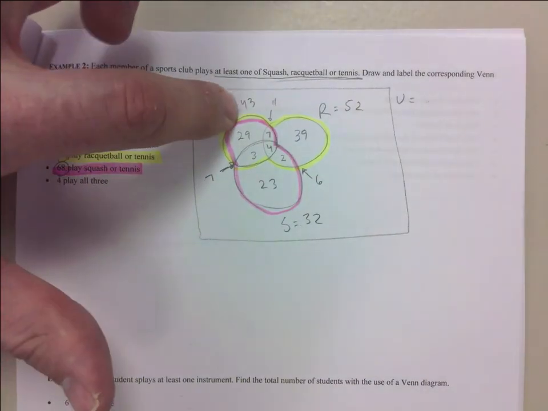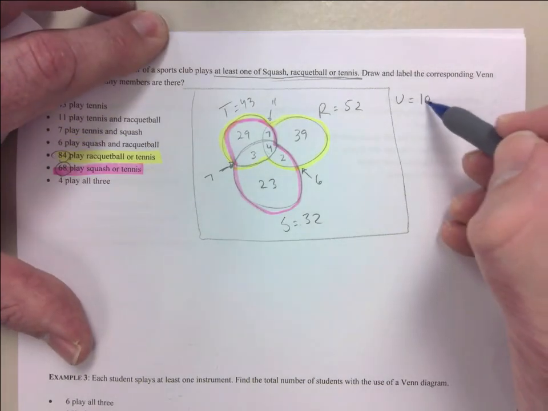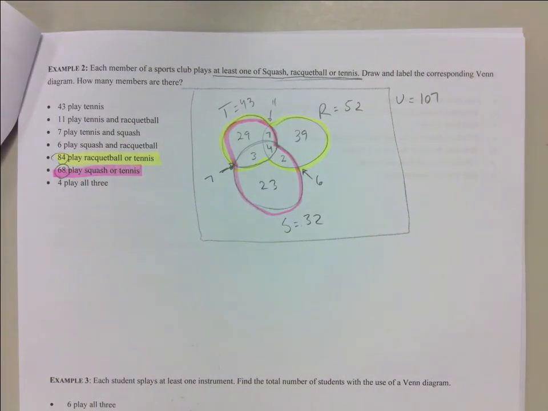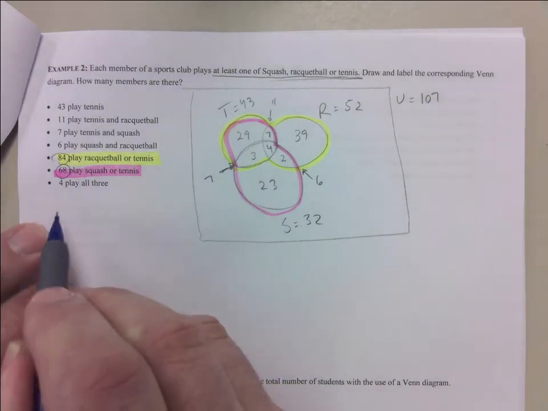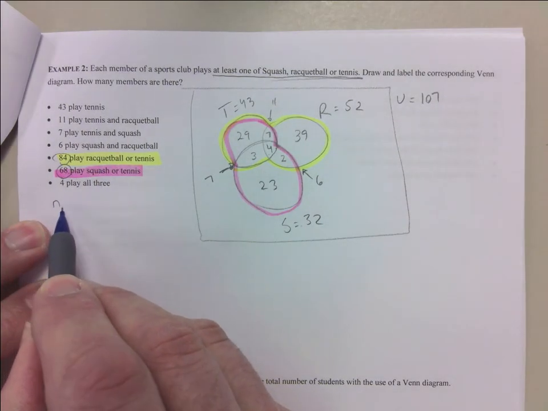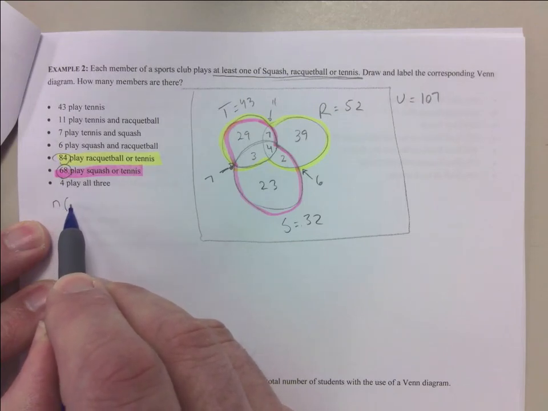I'm going to go 43 plus 23 plus 2 plus 39. That's 107. Okay? So, boom, you're done. I think on the take-home quiz, I don't know if you noticed, but I may have given you this.